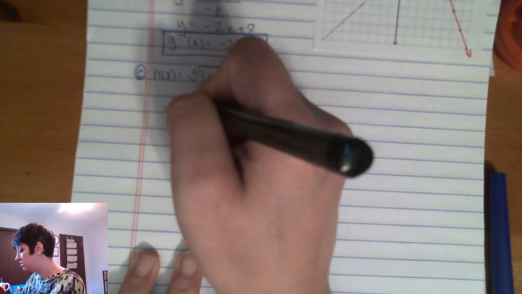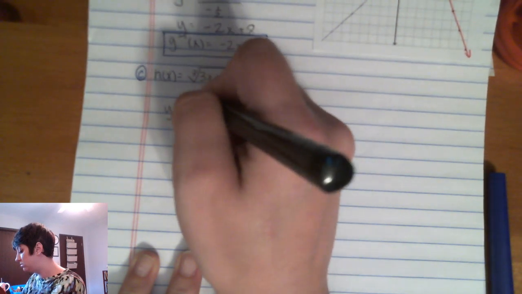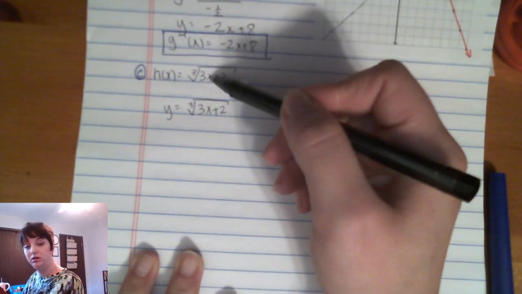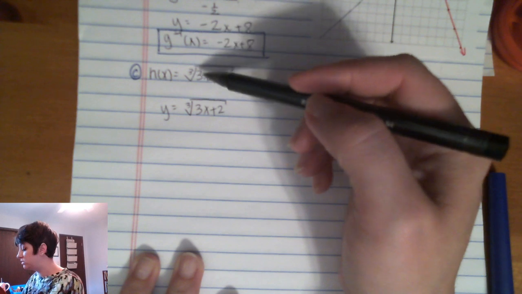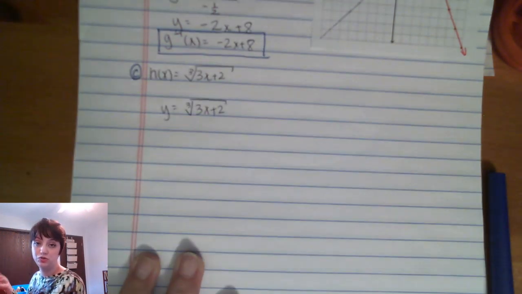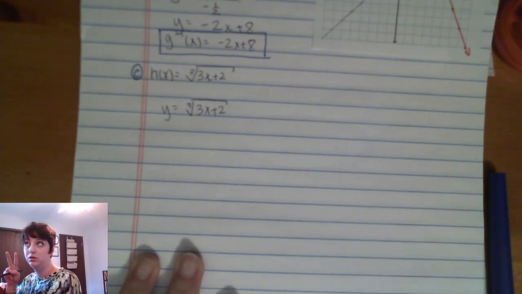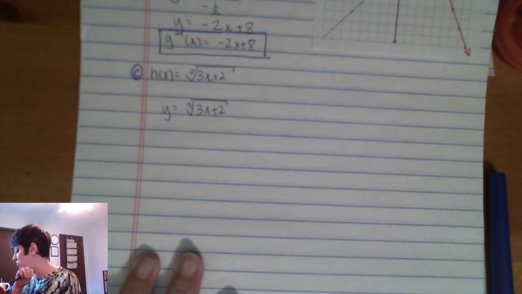So in terms of what does this function do? Well, it takes in an input, multiplies by 3 and adds 2, and then cube roots. So I want to undo those. So my inverse should be cube, divide by 3, then subtract 2. No, cube, subtract 2, then divide by 3. That's what it should do.